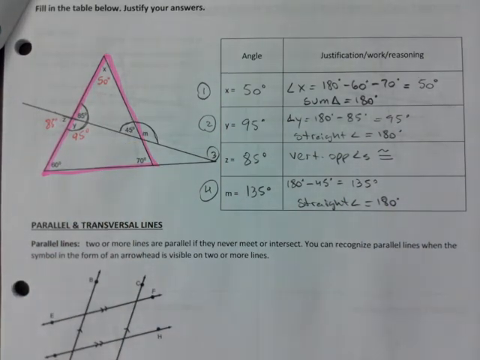So if I don't restrict you, just go with whatever you want to use. But sometimes I do tell you to use a different property every time, just so I can test whether or not you understand the concept.